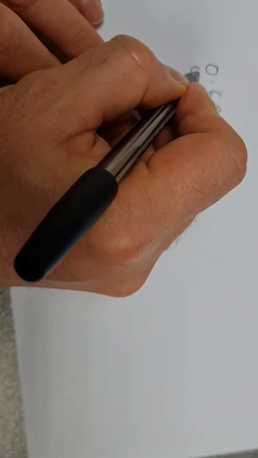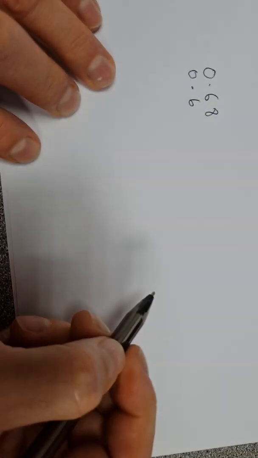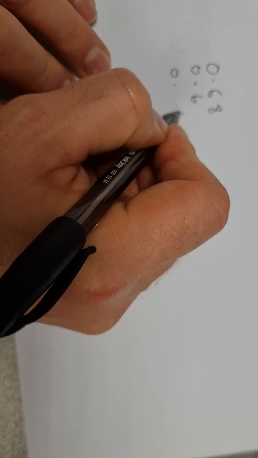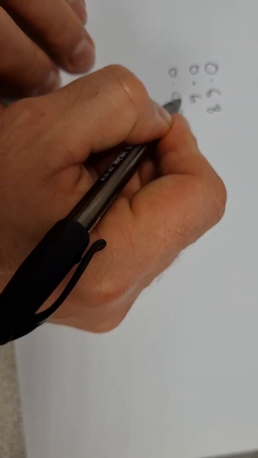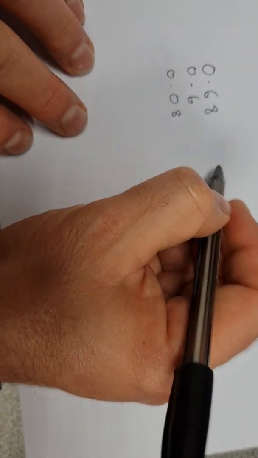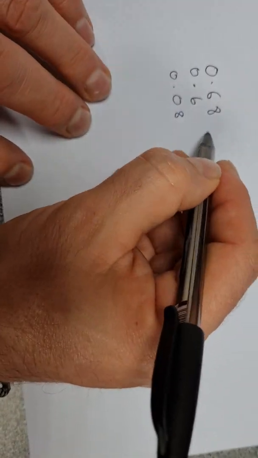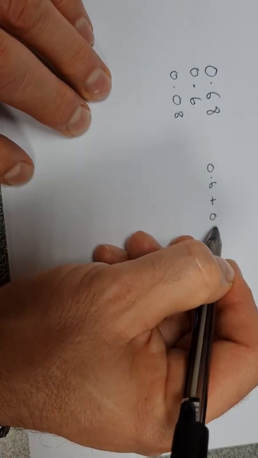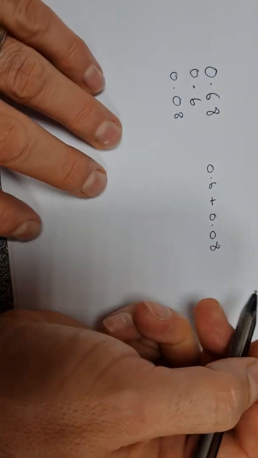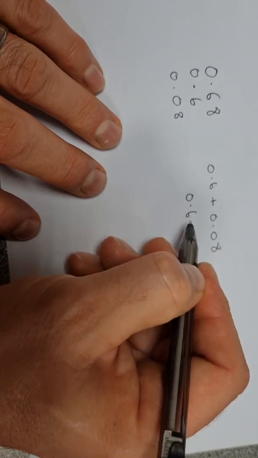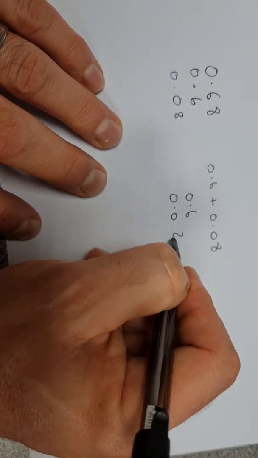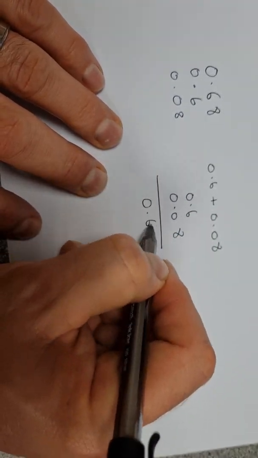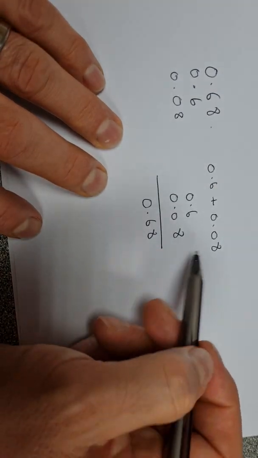0.6 and also I've got 0.08. Keeping these in the right column, I've got 0.08. So we can see that that number is broken down. I've got a 0.6 plus a 0.08. When I put those two together, like that, those are the two separate ones. I put them together, and then that is how I get the 0.68.